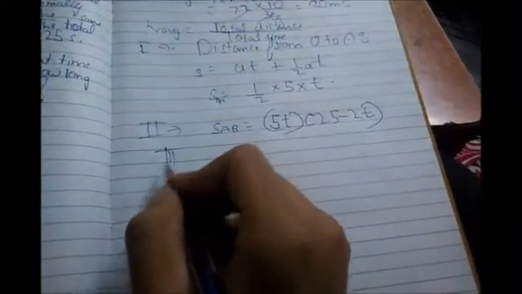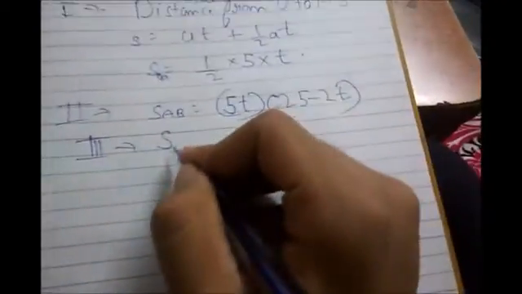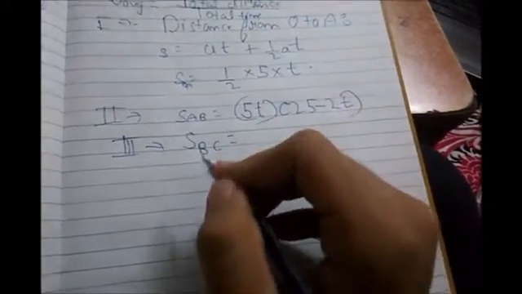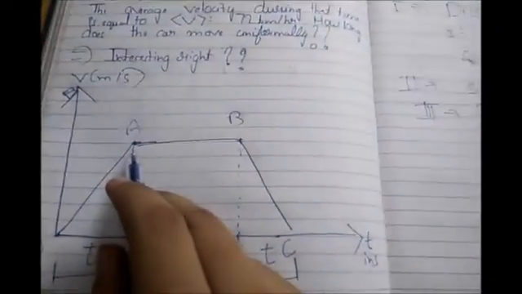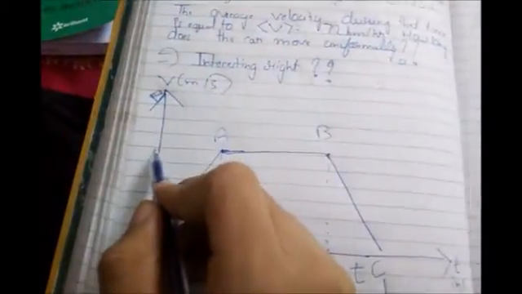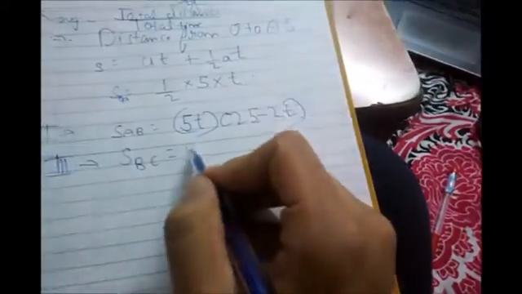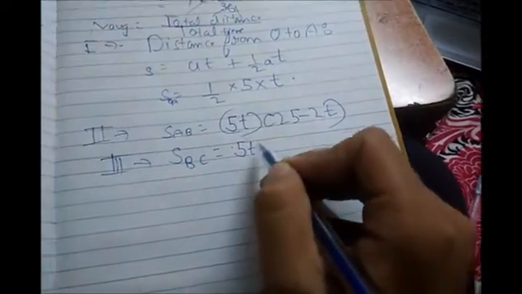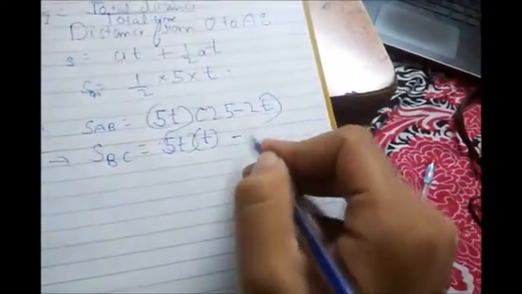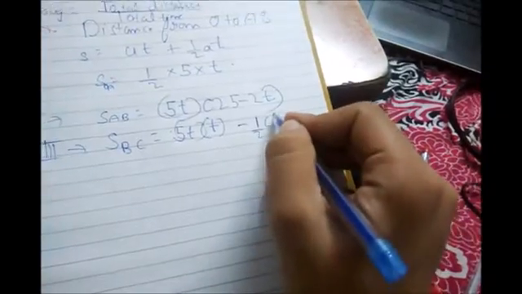And the third case is going from B to C, and we will write it simply as B to C. As this motion was uniform, the velocity doesn't change, it would remain the same, that's equal to 5t. So our initial velocity is 5t, for time of the acceleration, and it would be 0 after t seconds. Considering this, it would be 5t times t minus half 5t square.